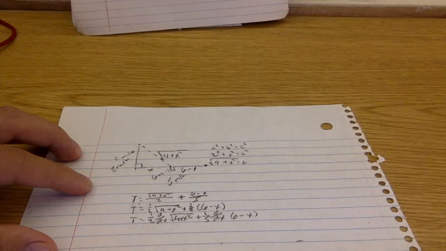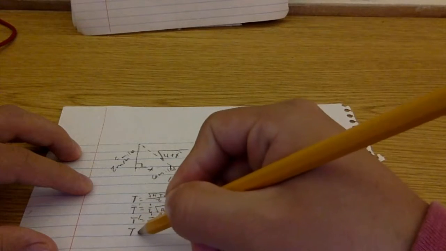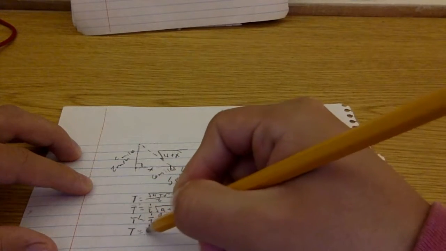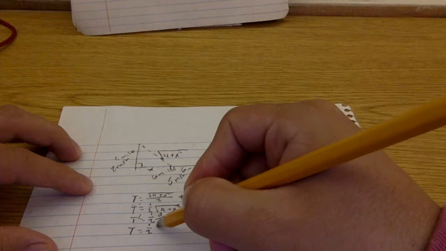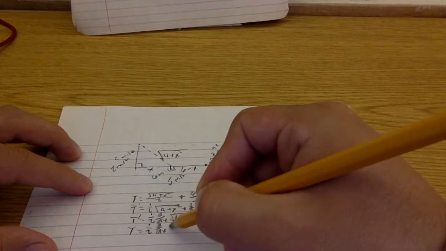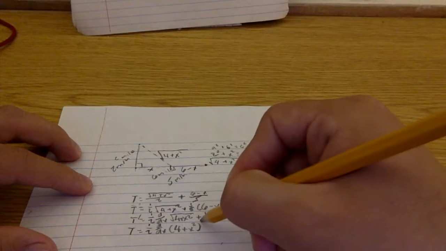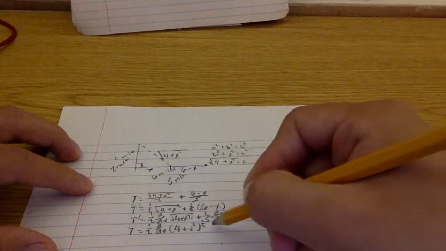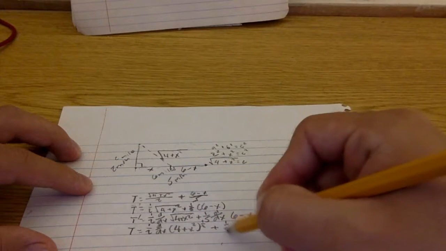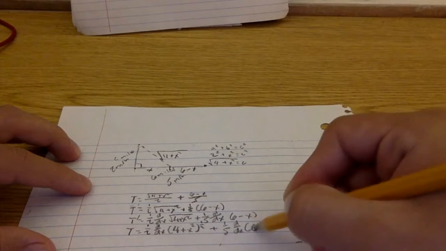So now the derivative of t, we'll rewrite this as 1 over 2 d over dx times 4 plus x squared to the 1/2 since it's a square root, plus 1 over 5 d over dx times 6 minus x.